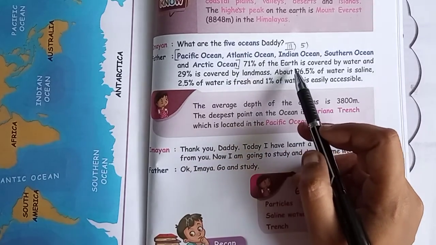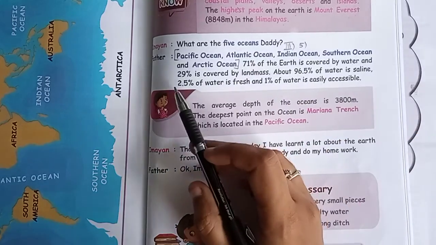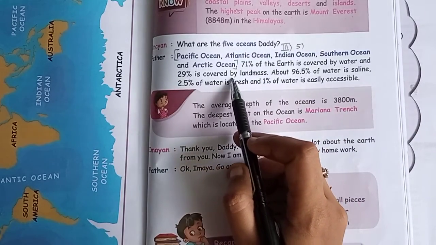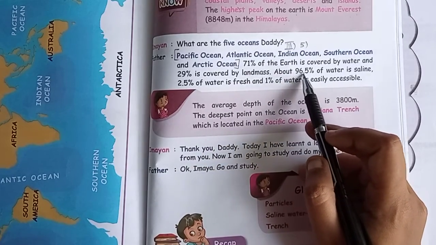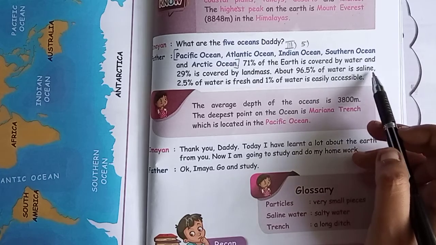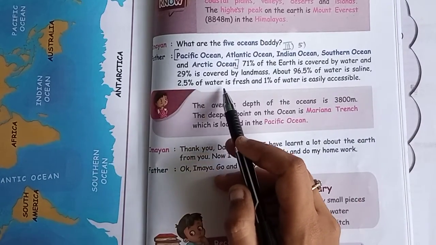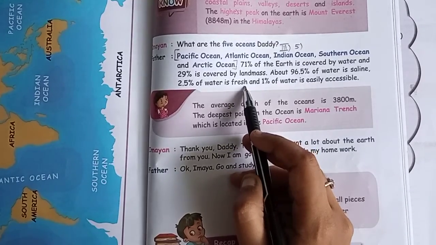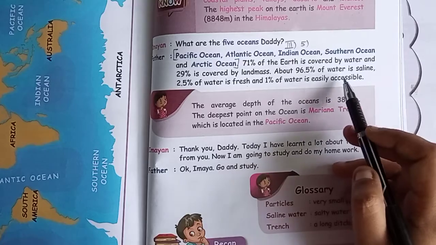71% of the earth is covered by water and 29% is covered by landmass. About 96.5% of water is saline in nature. 2.5% of water is fresh water and 1% of water is easily accessible.